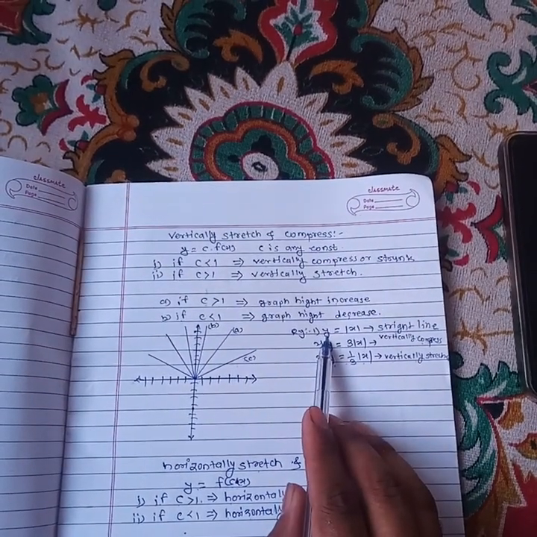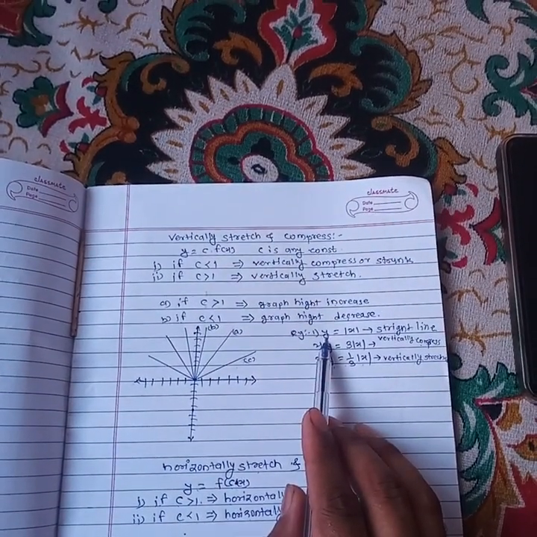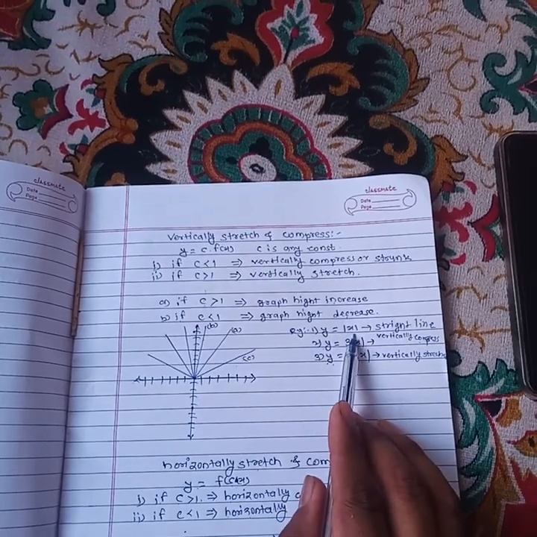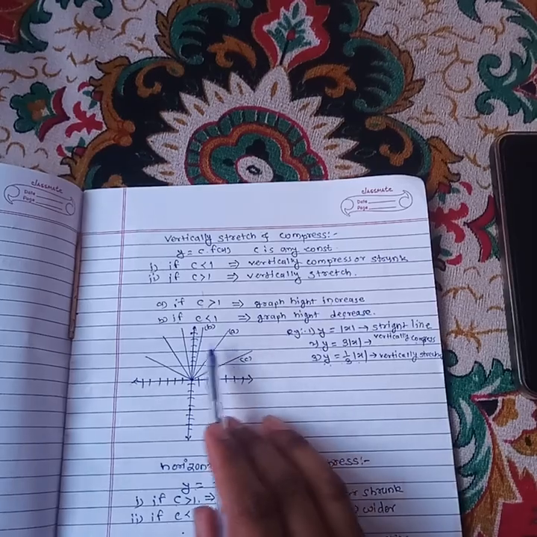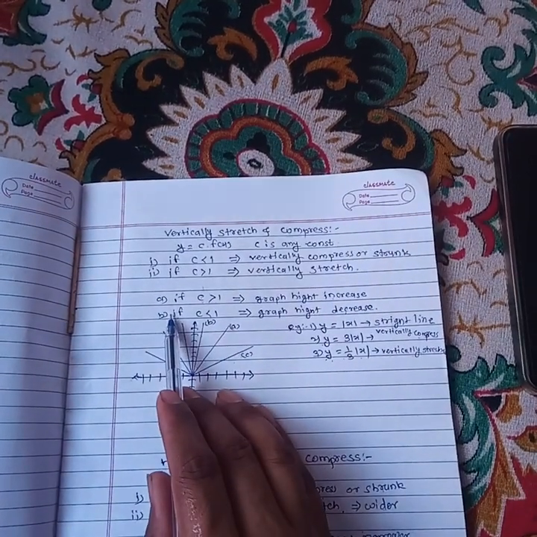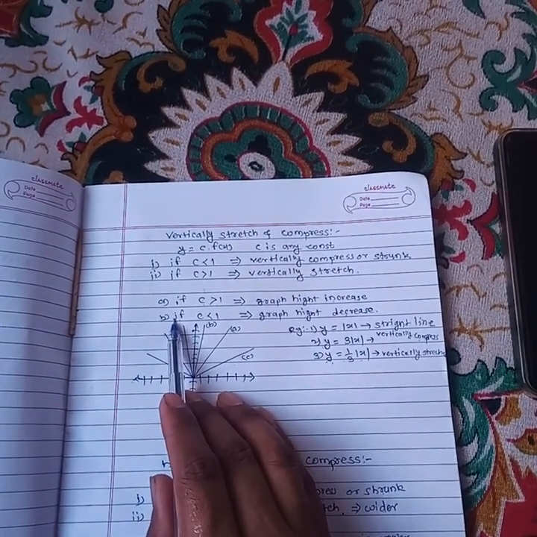Here is the original graph equation y is equal to |x|. This |x| shows a straight line. Here it is. And now we see the second condition.